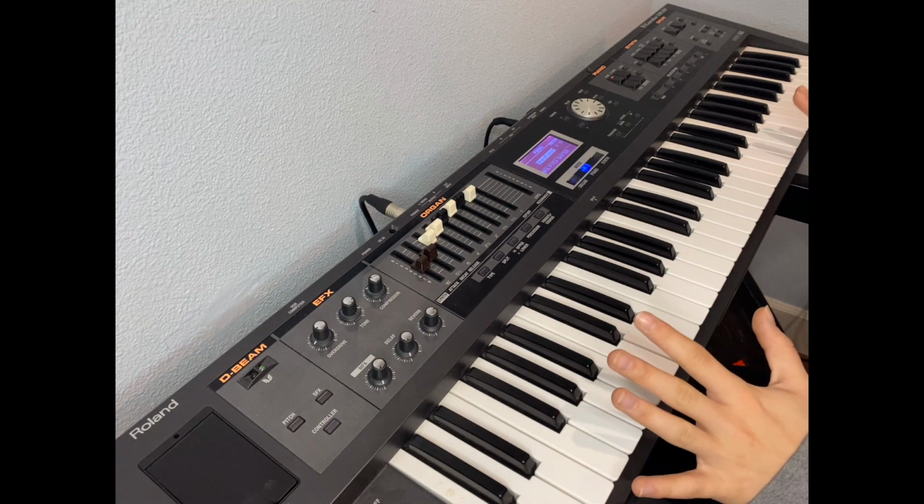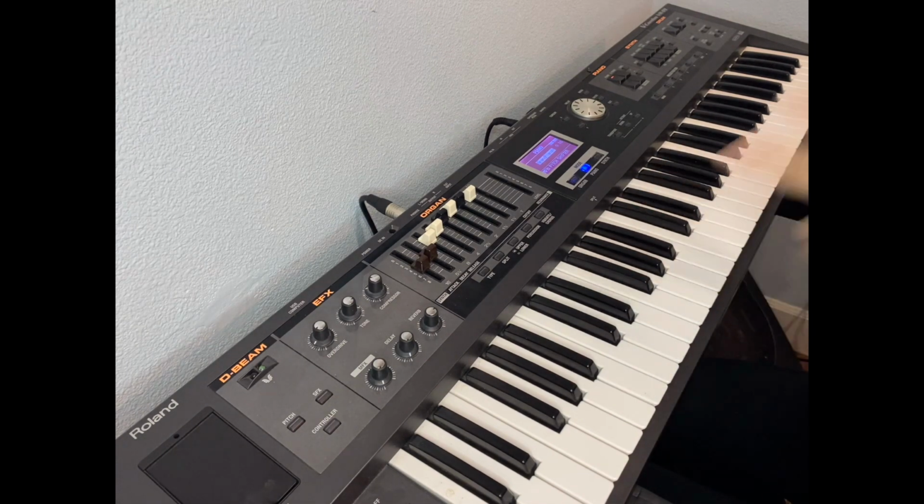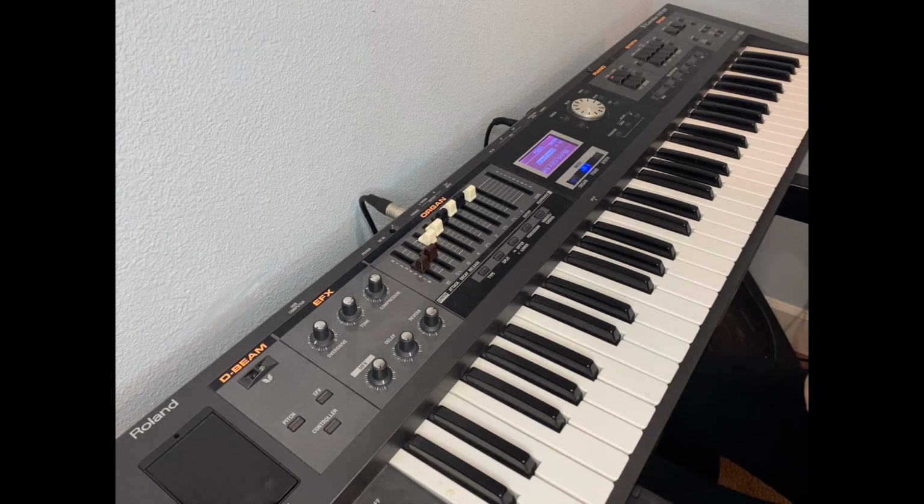Now that's a lot of keys for one video. We've learned C, G, and D. Next video, we'll learn the keys of E and A, and then after that we can get into some music.